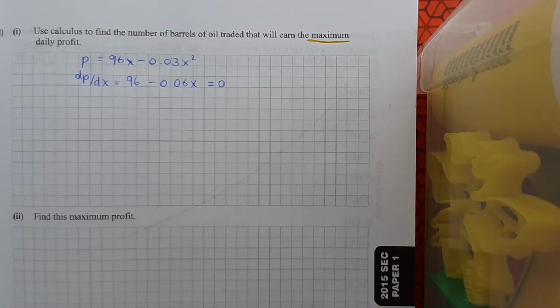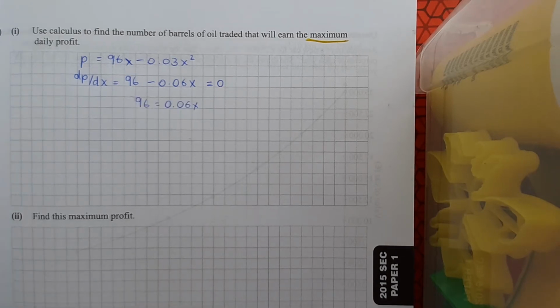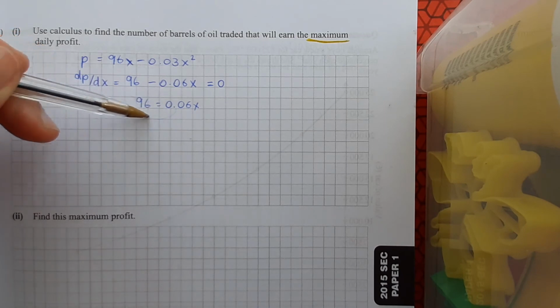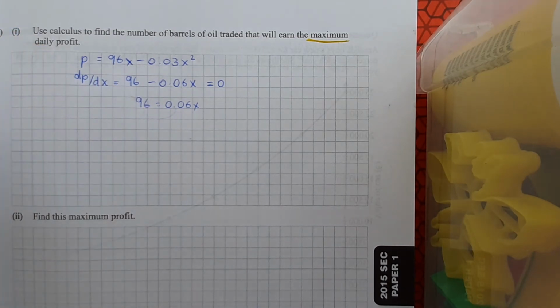Okay, so it's just the usual here now. Get the coefficients one side, get the x's the other side, and solve. So I'm just bringing my x term over to the right and making it positive. And then I'll bring my 0.06 across and divide it into 96. And in this case, I get a result of 1,600.